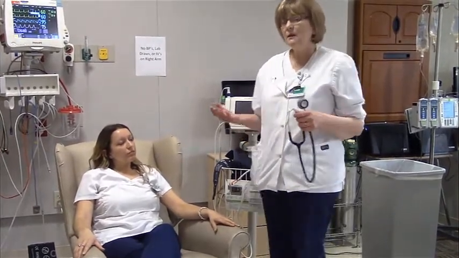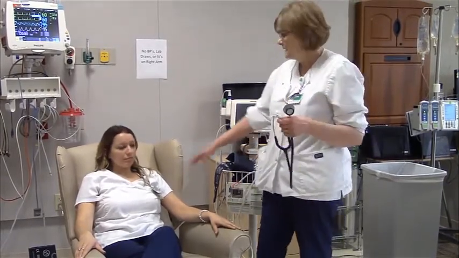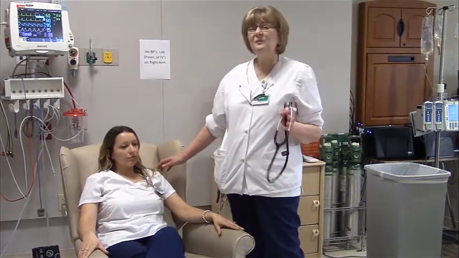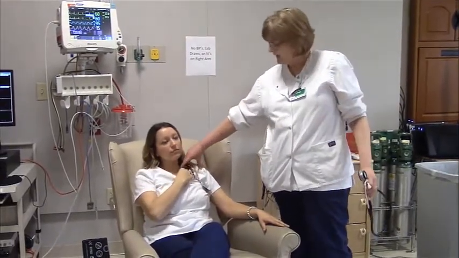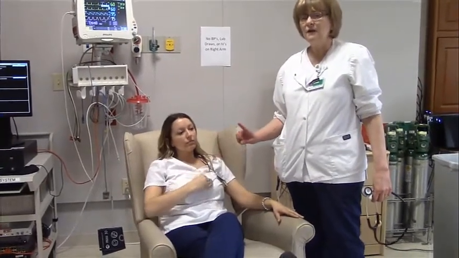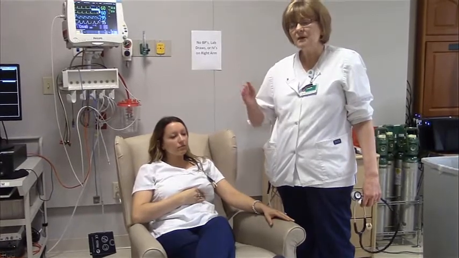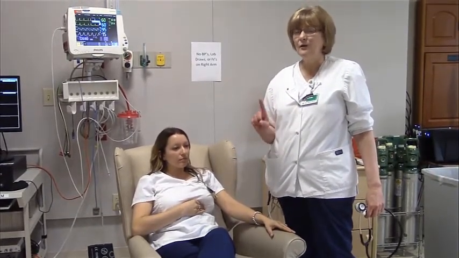So what we need to know are our landmarks, because again, we're placing this against the chest wall. So for my patient here, I want to find mid-clavicular. For those of you, that's your collarbone. We want to find the halfway point in the collarbone, and it goes down to the 5th intercostal space. Now, the intercostal spaces are the dips between the ribs. Now, that will lie below breast tissue.